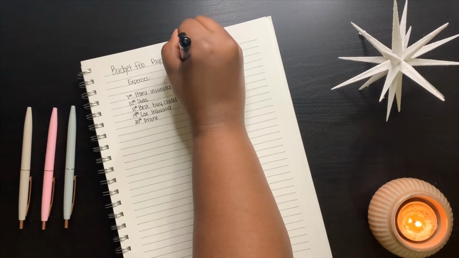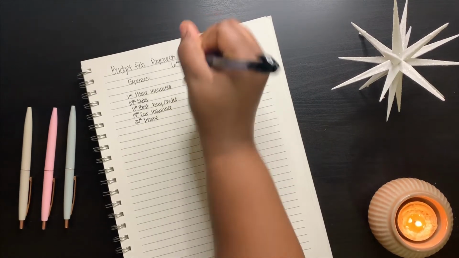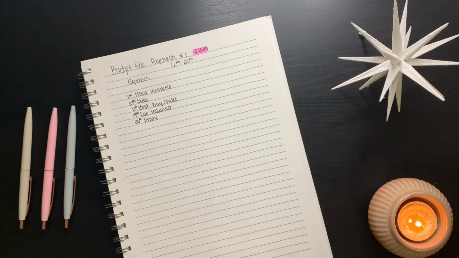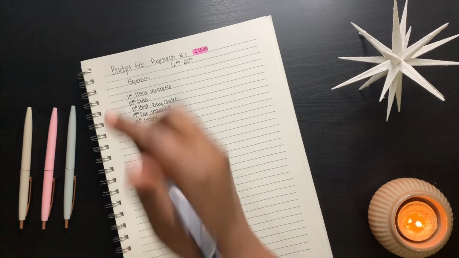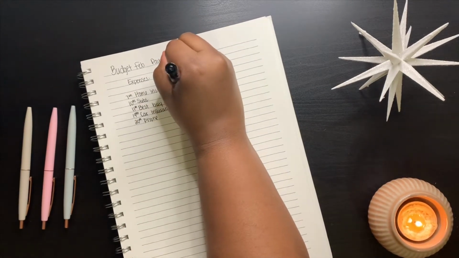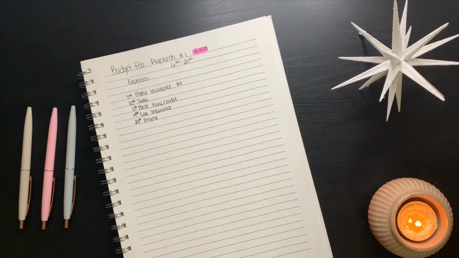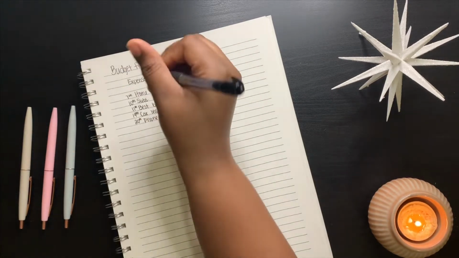So I just remembered that I didn't put the dates for my paycheck and the next paycheck, so that's what I was doing there. And then I'm just going to write down how much each expense was next to it, just like I did the due dates.